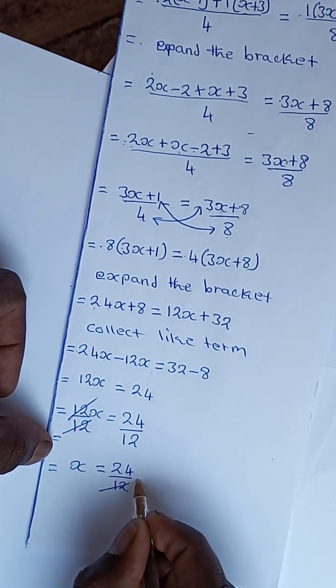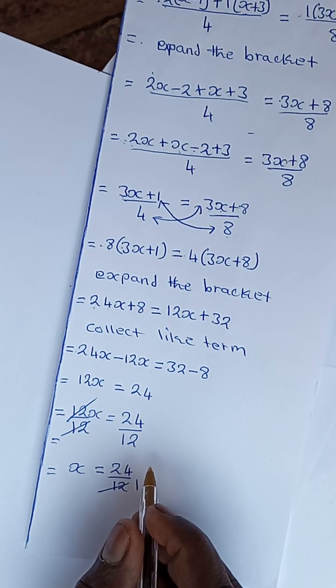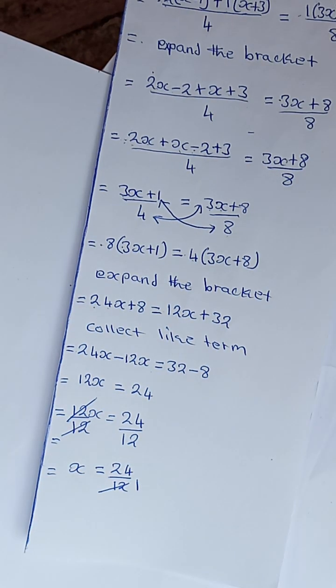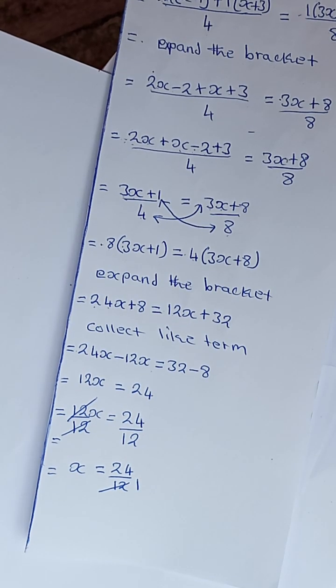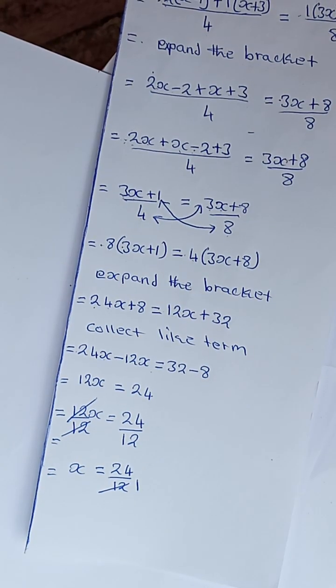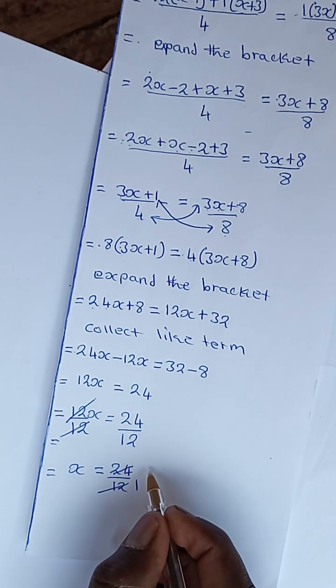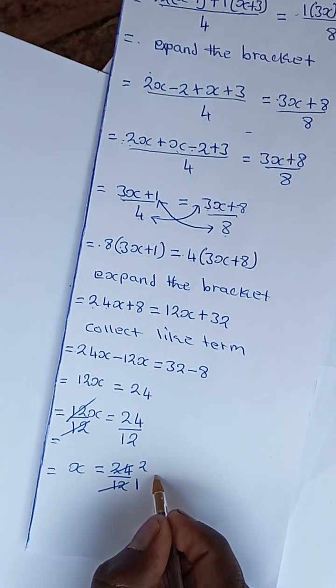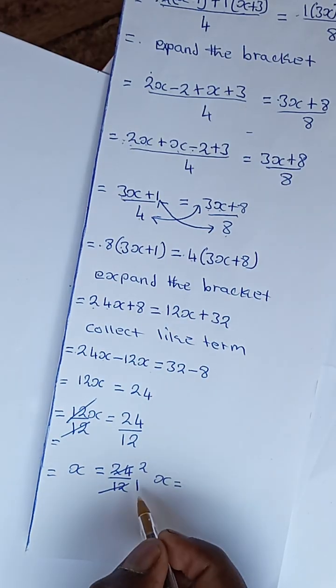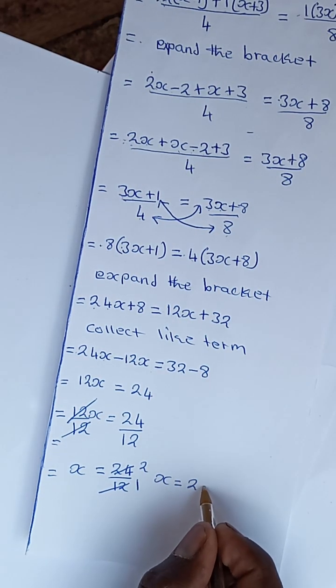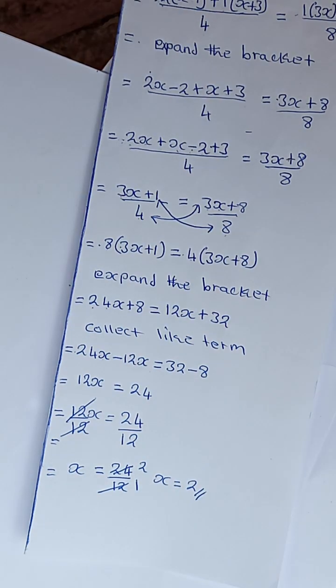12. Now 12 into itself is 1 time. 12 into 24 is 2 times, meaning x equals to 2. Meaning the value for x is 2.